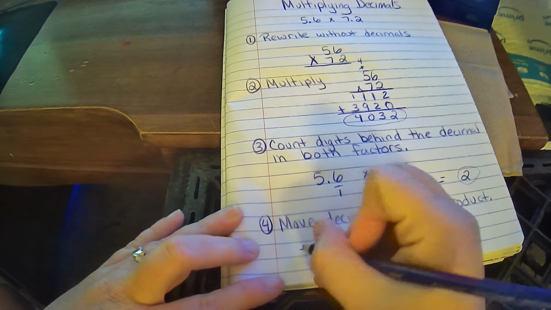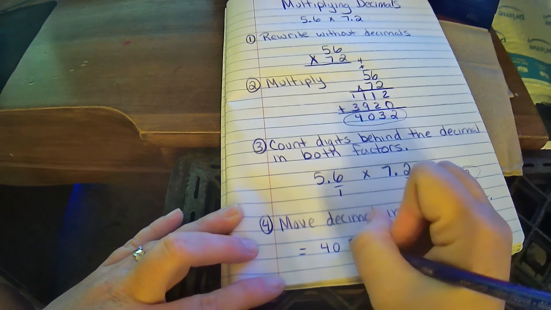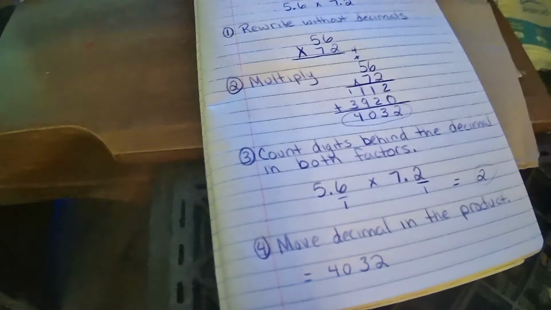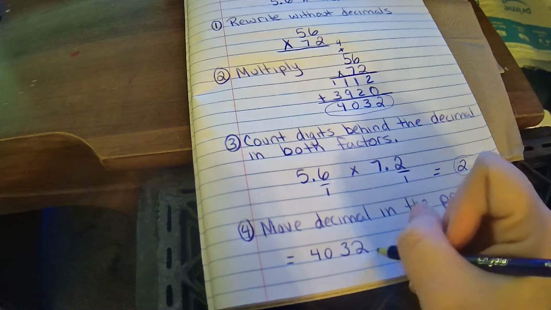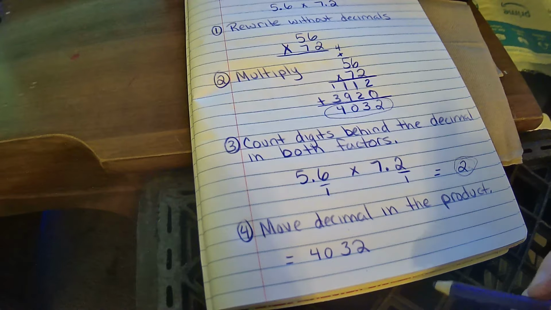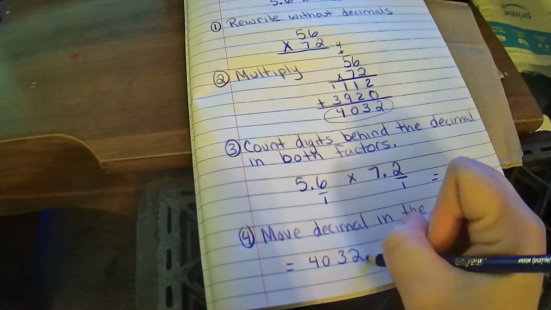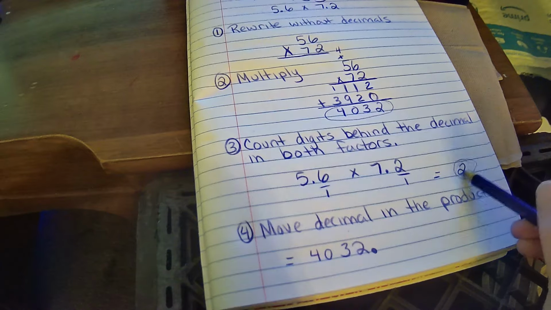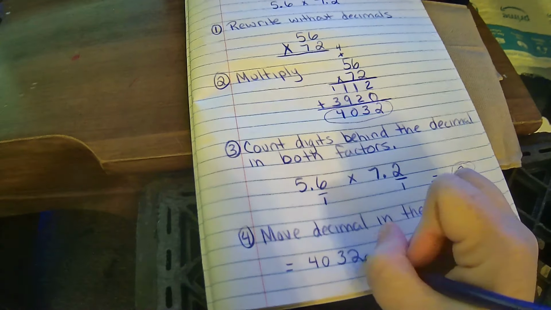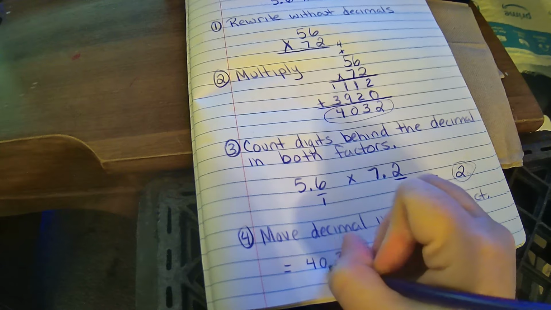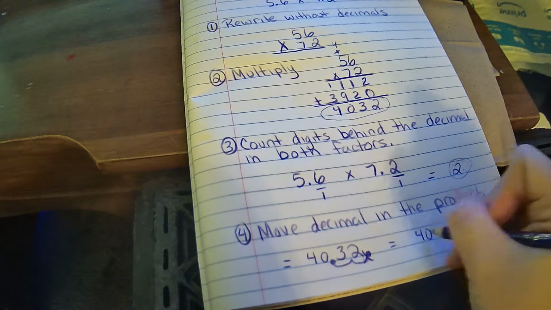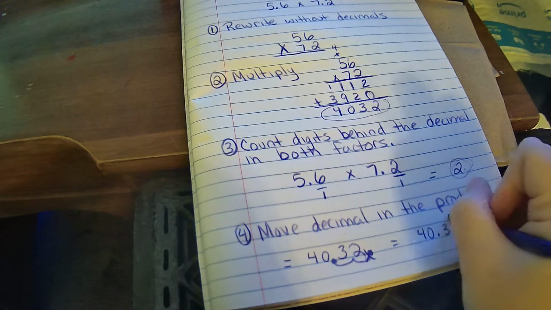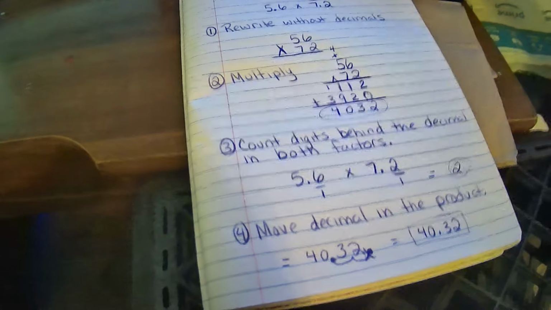So the product was 4032. Oh my goodness. Okay, so now I need to move the decimal 2 times. When we don't see a decimal, guys, where is the decimal? It's always going to be at the end. So right now, that's my decimal. I'm going to move it 2 times to the left. So 1 jump, 2 jumps. So that's my new decimal. This is my old decimal. So my answer would be 40 and 32 hundredths, boxed nice and neat.